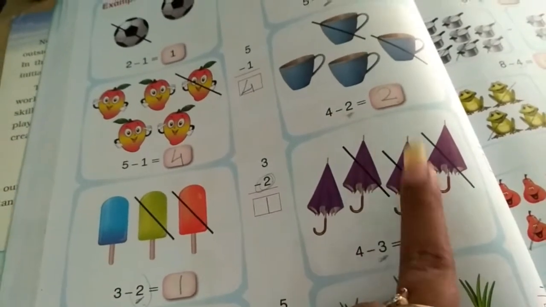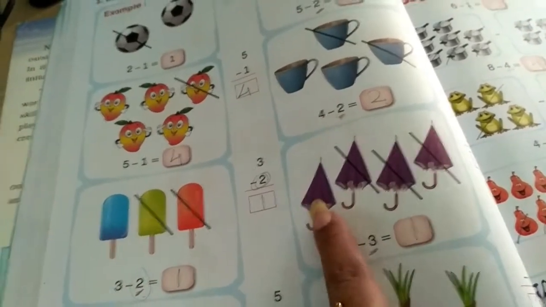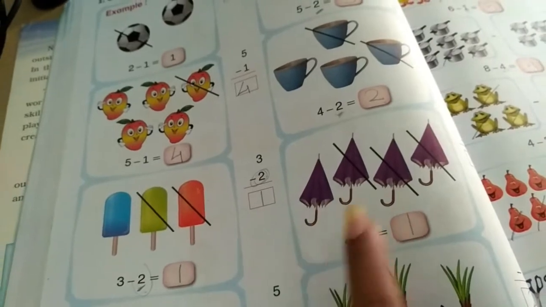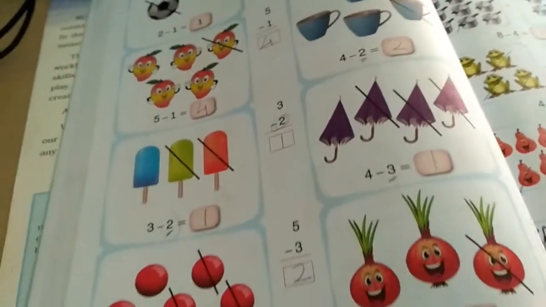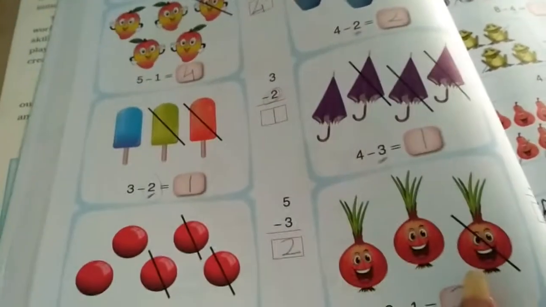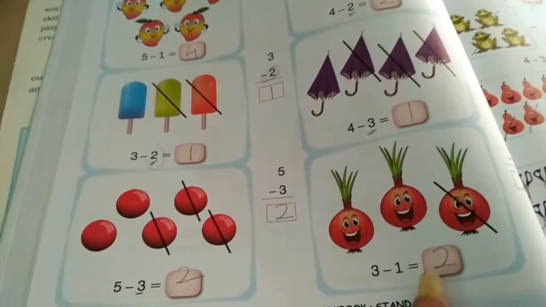Now 4 minus 3 is equal to 1. See, 3 umbrellas are cut from the 4. So 1 umbrella is left without cutting. So 4 minus 3 is equal to 1. Rest of the examples, you will do it yourself. Try to do it yourself.